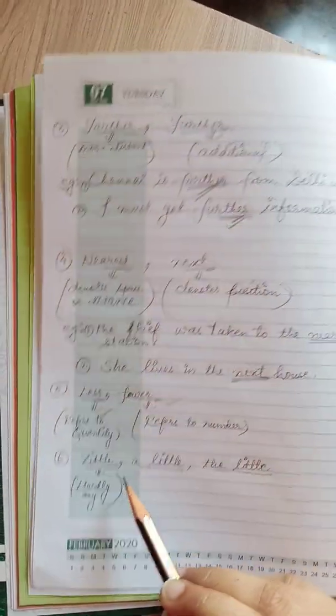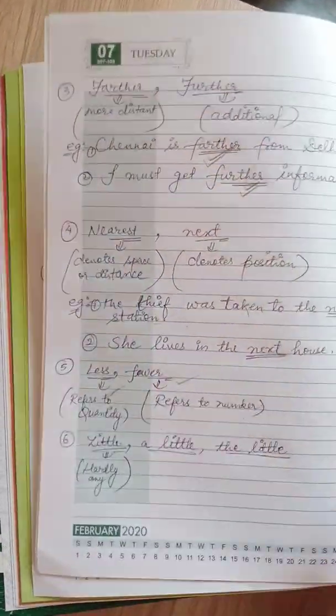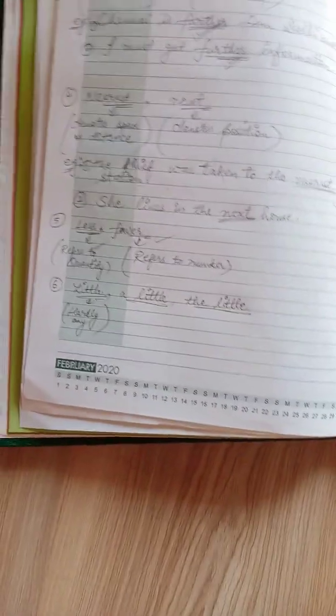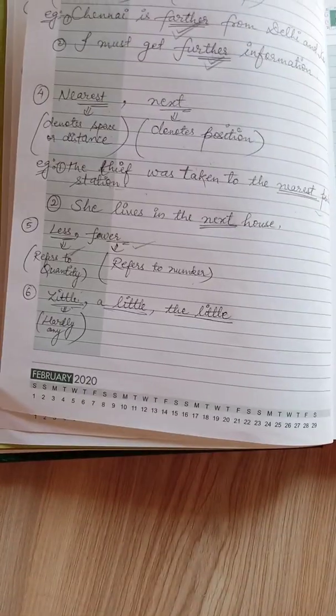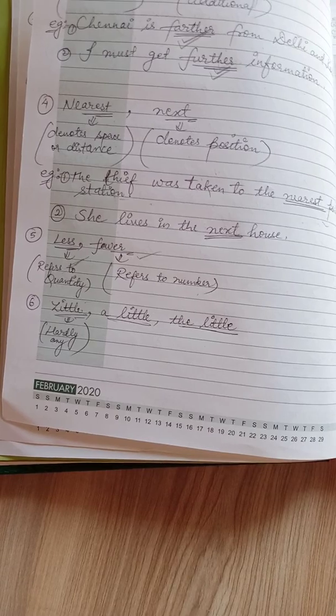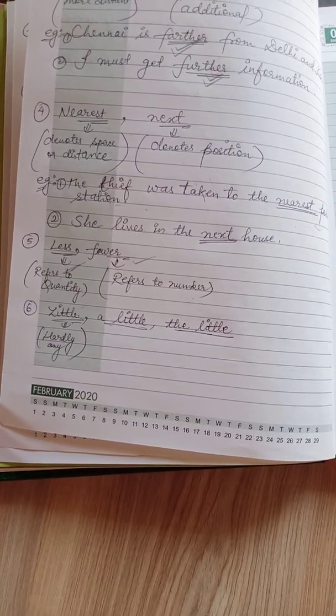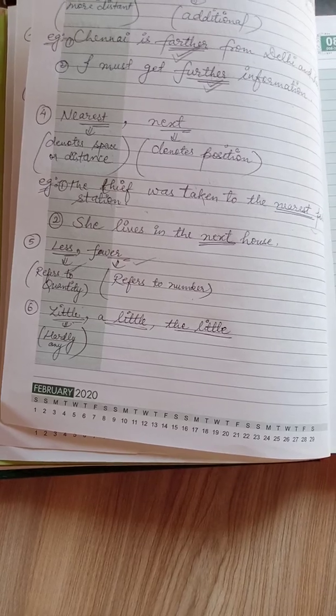Okay. Little, a little, and the little. This you should understand very carefully. Students, always remember, little is used for hardly any. A little is used जब कुछ भी है आप पे, something is there. The little, जितना है उतना सब कुछ.